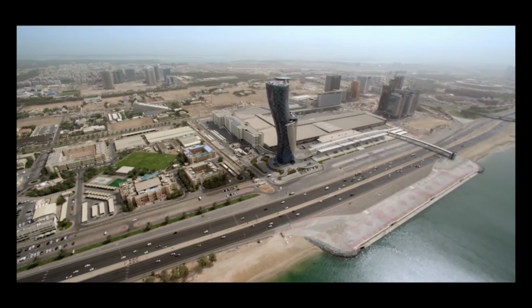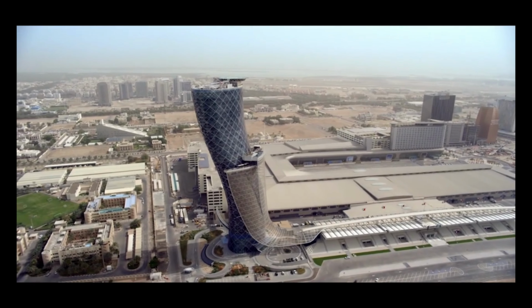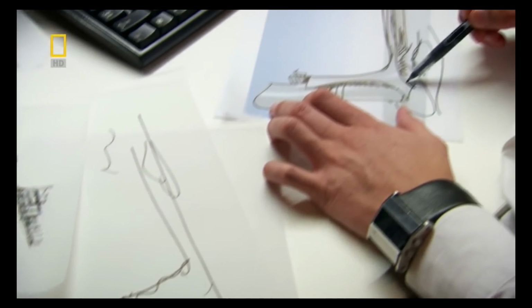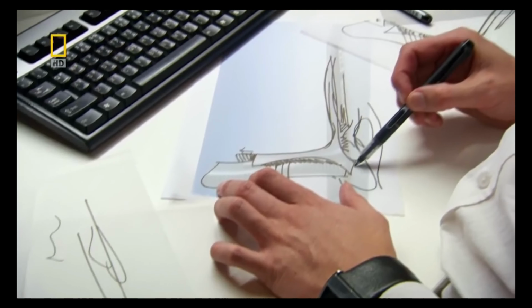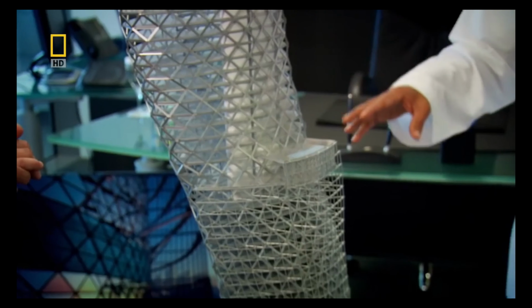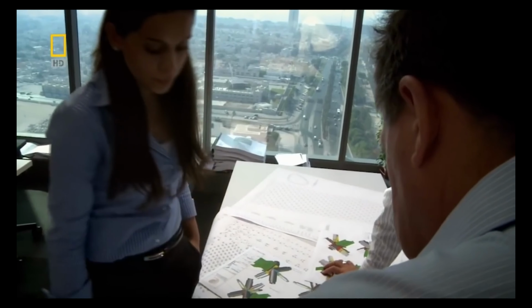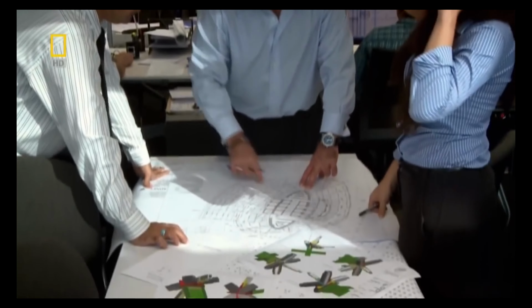Capital Gate, the most inclined tower in the world. In response to Sheikh Sultan's request to build an impossible architecture, designers came up with a tilt design inspired by the winds and waves of Abu Dhabi. Sultan liked the design of this building, but the constructor expressed a disapproval to the design.